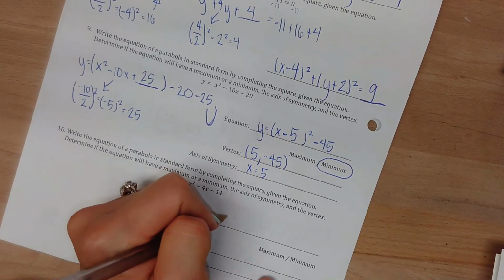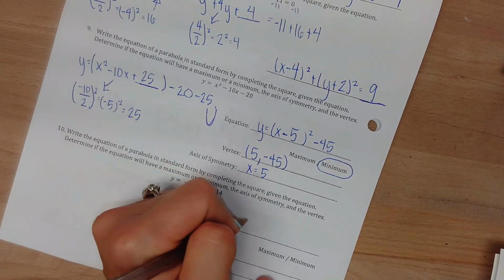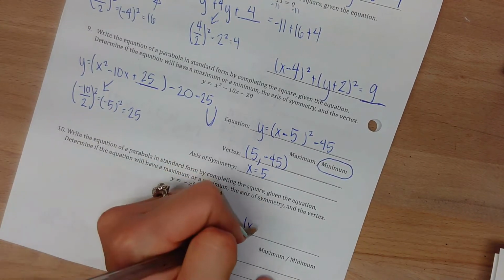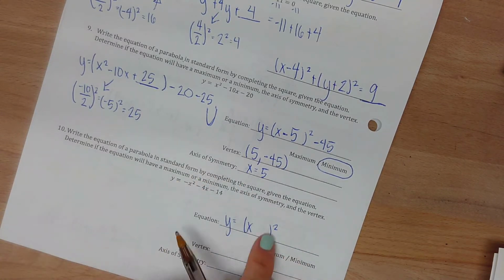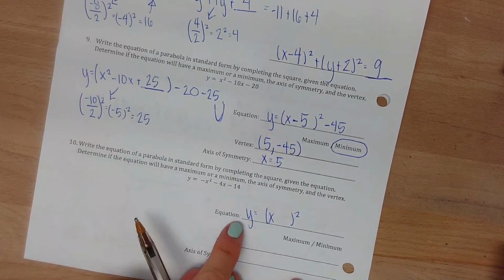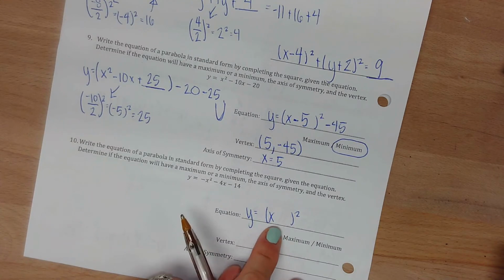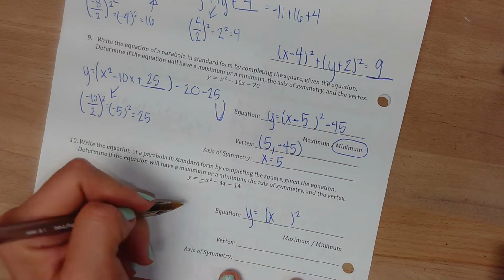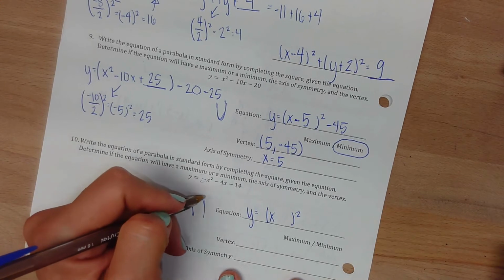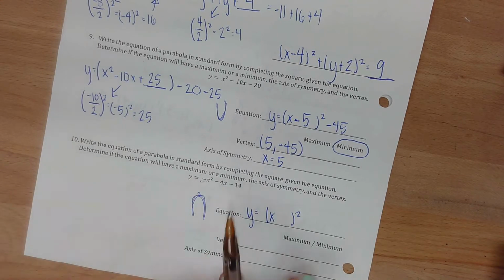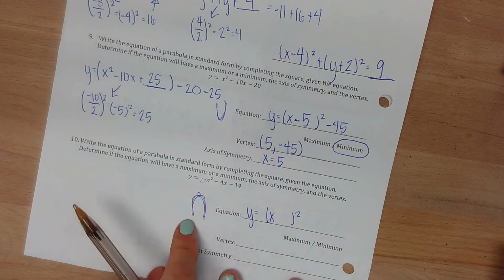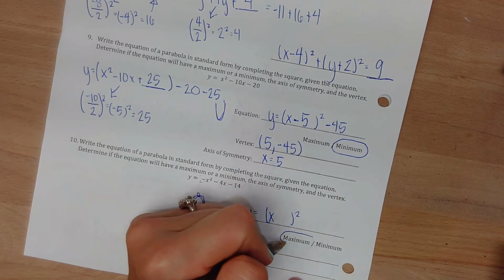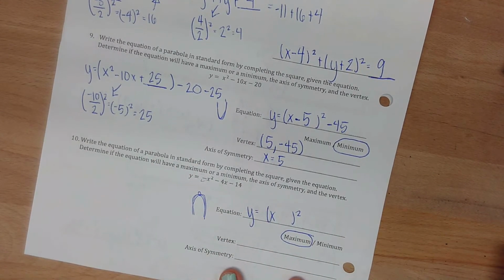All right, let's do it again with this one. So we can go ahead and write y equals, and we'll have our parentheses x squared, and we just kind of have an idea of what it's going to look like. We also can see that there's a negative out here, so that means it's going to open downwards, which means its point, the highest it can go, so it's going to have a maximum.